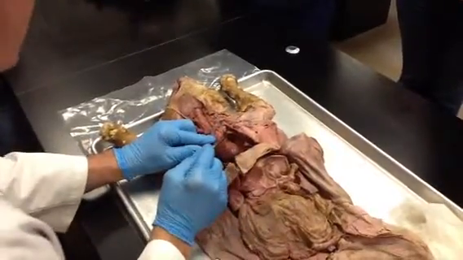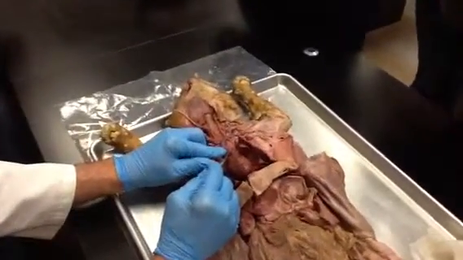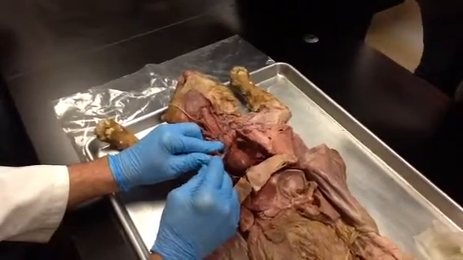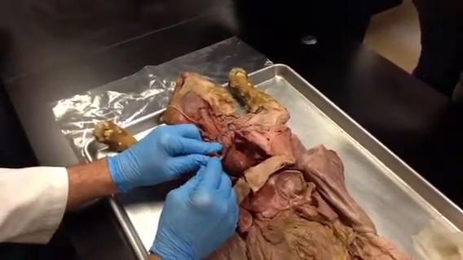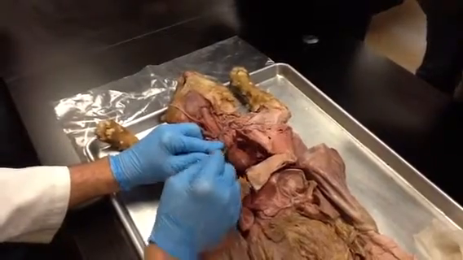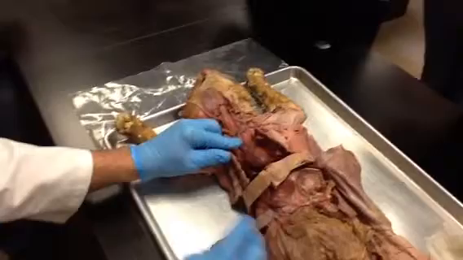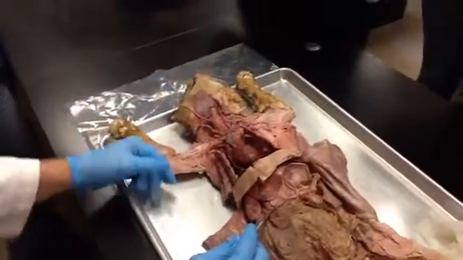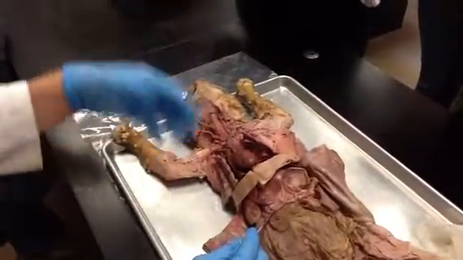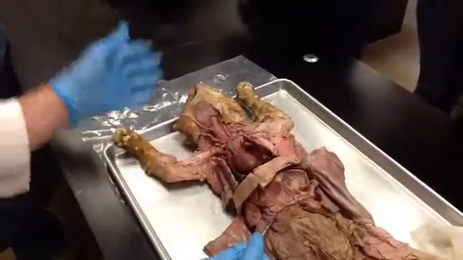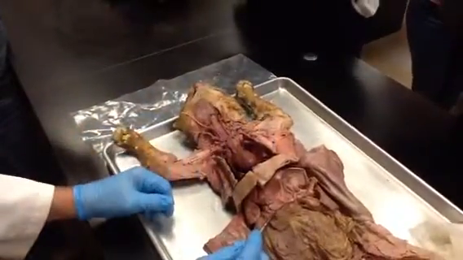If you look really closely, this is my brachiocephalic artery right here, and this one right here is my left subclavian. If you follow that left subclavian, you'll see it goes all the way on out, and the subclavian becomes the axillary, the axillary becomes the brachial, and the brachial becomes the ulnar and the radial, just like we identified a few minutes ago.